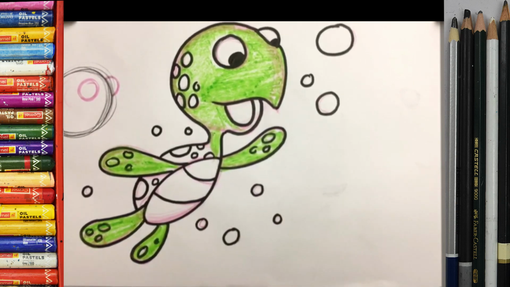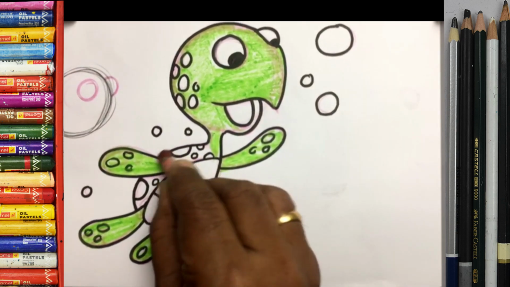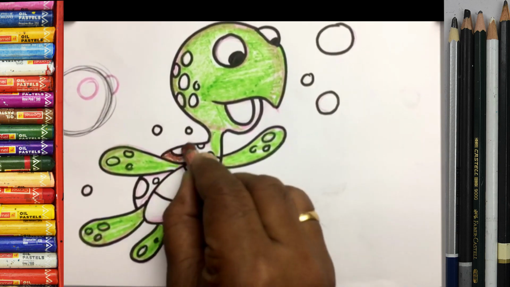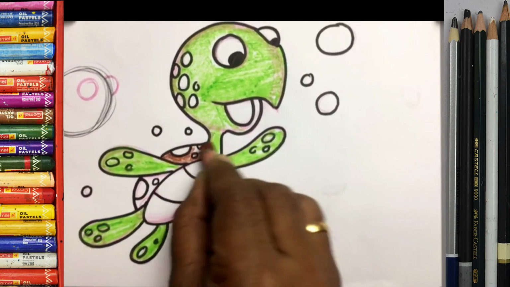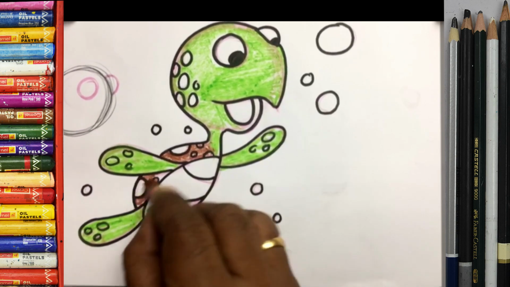Okay, and the top of these chairs I'm using the gray color. The brown color.